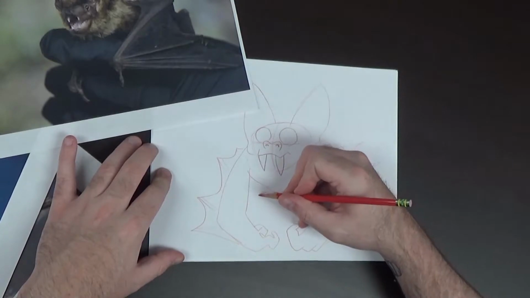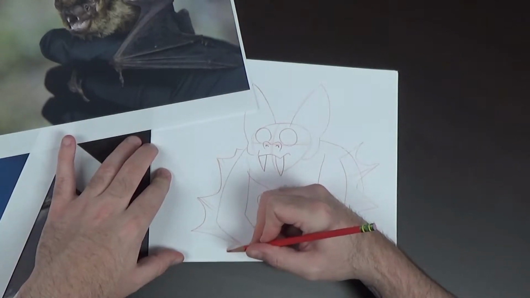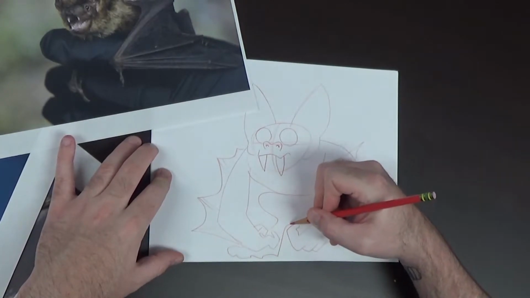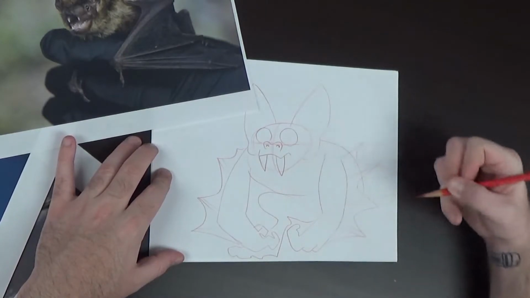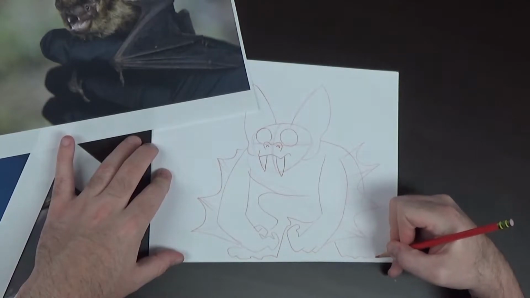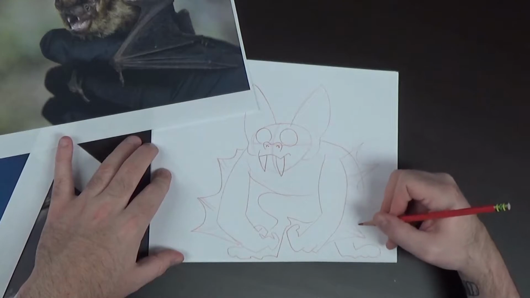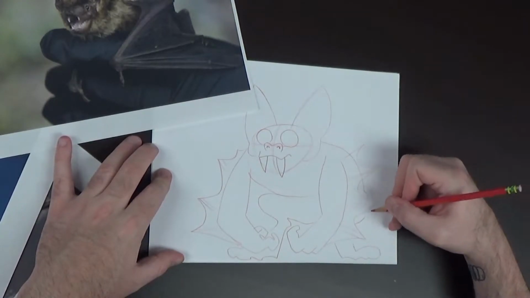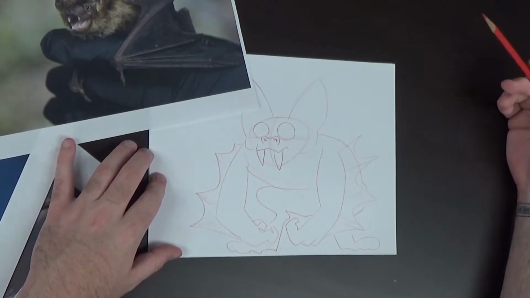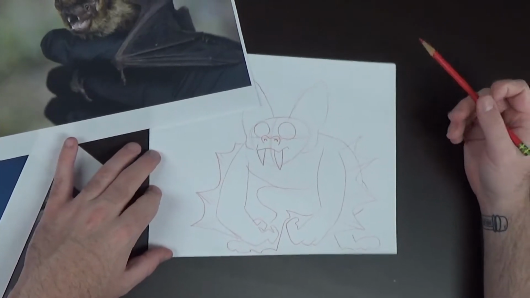And I'm just gonna draw a little weird little foot thingy. All right, now we've got our vampire sketched. That looks pretty cool, right? But this is just kind of a pencil drawing.